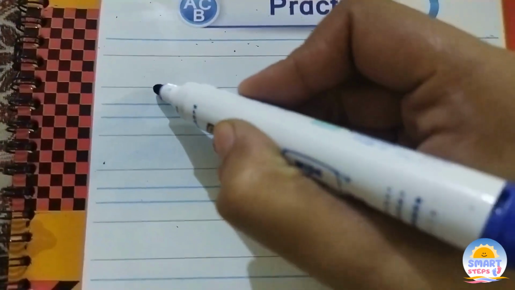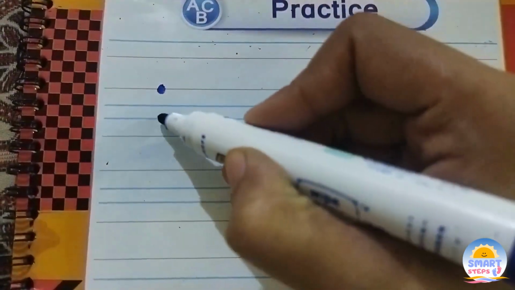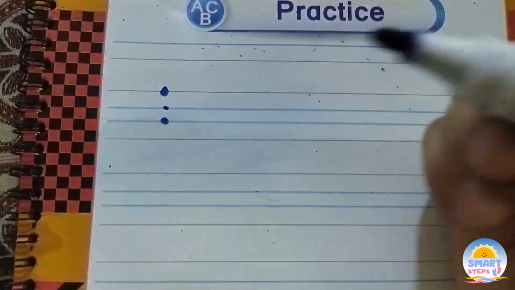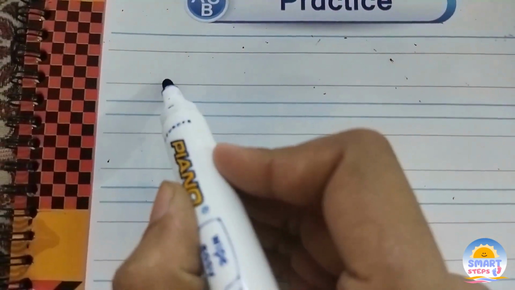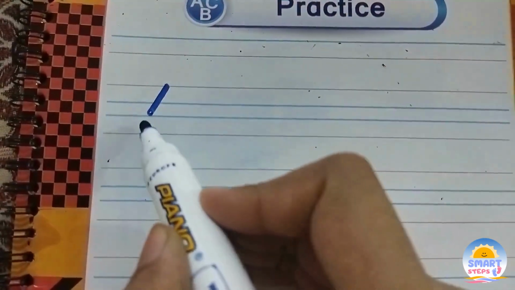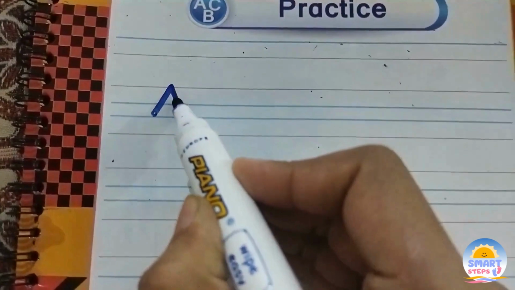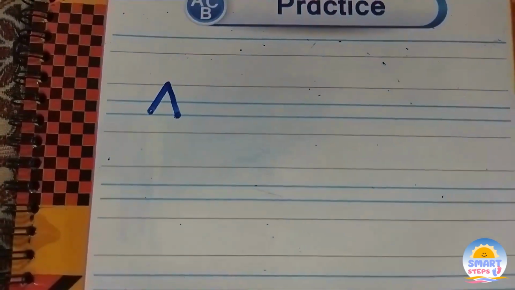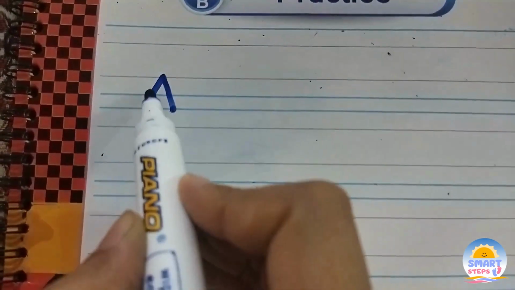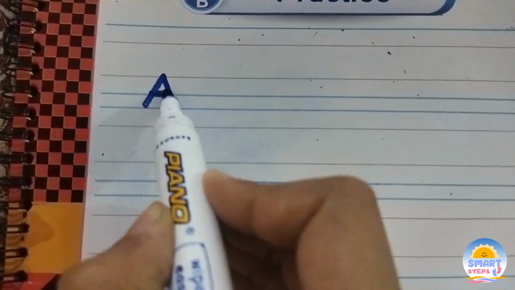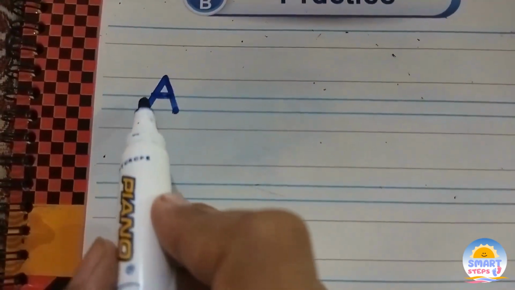In the beginning, I want to tell you its top, its bottom, its middle, and its below bottom. So let's get started. Draw a slanting line from top to bottom, another slanty line from top to bottom, and in the middle draw a sleepy line which matches two slanty lines.